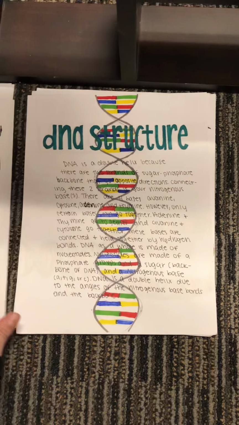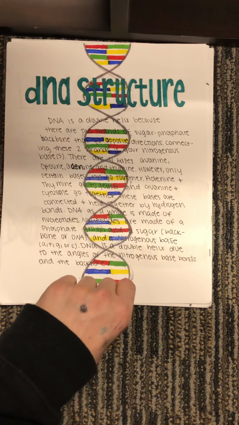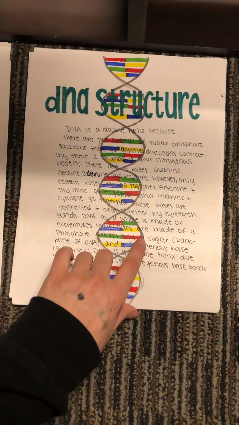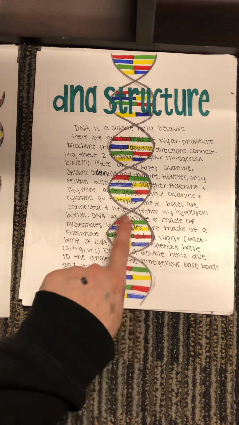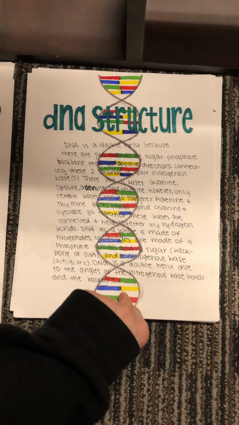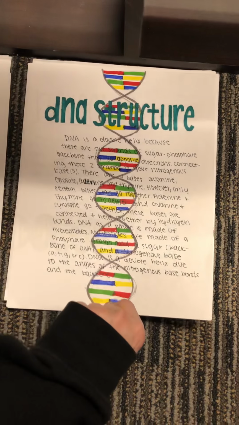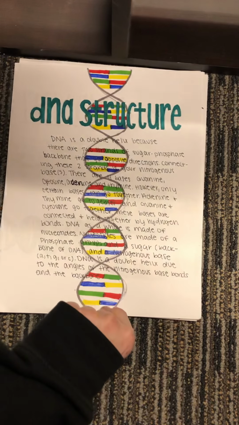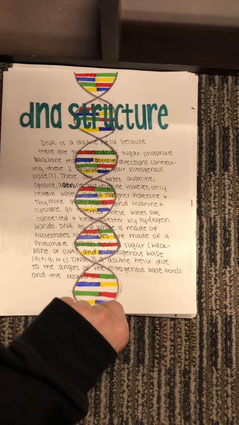So to get some background on DNA structure, DNA is a double helix because there are two strands of a sugar phosphate backbone, which is this gray part, and they go opposite directions. So one goes up this way, and then one goes down this way. Connecting the two strands are your nitrogenous bases, which again are represented by this ladder. And there are four bases, again, which are guanine, cytosine, adenine, and thymine. However, only certain bases can go together, so adenine and thymine go together, and then guanine and cytosine go together, but they can't go with anything else.